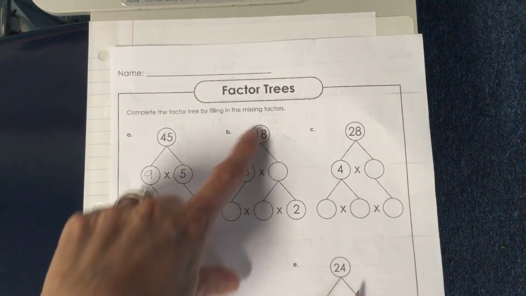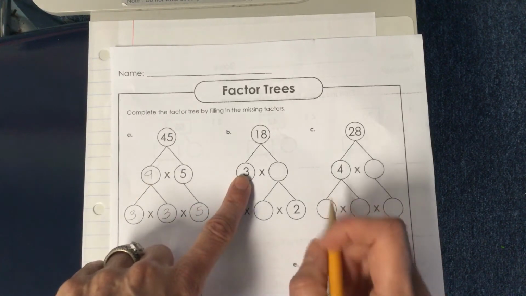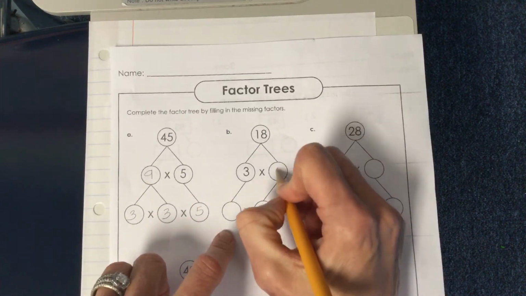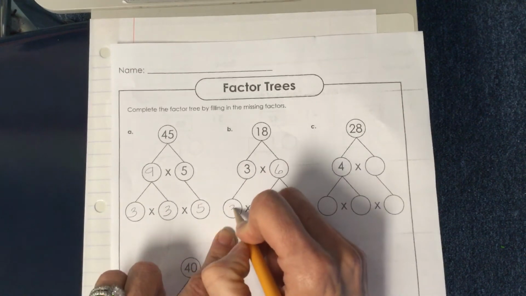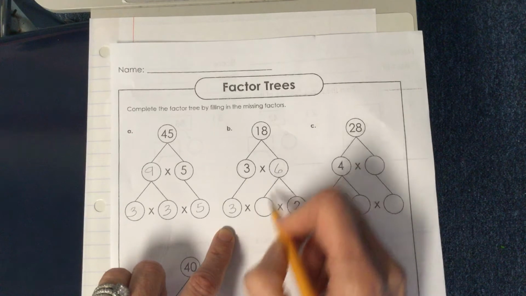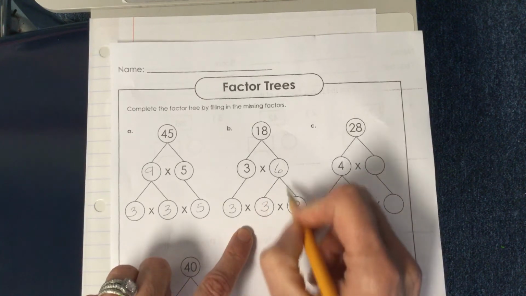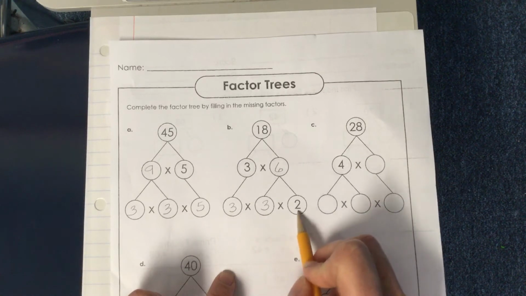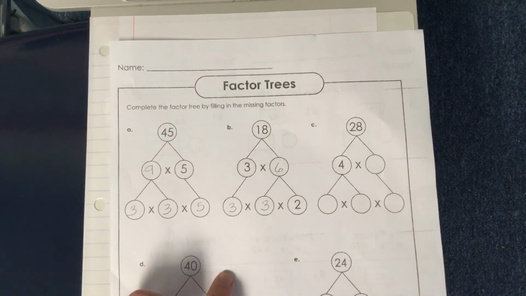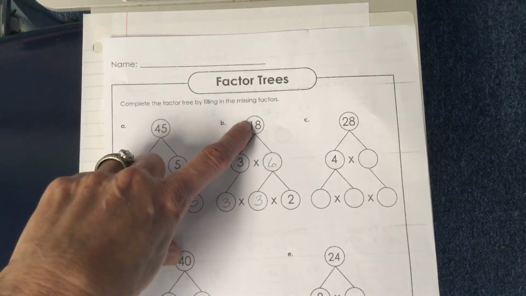So for your second one, you have 18, and then you have 3 here. Well, we know that 3 times 6 equals 18, so we can fill that in. The 3 simply needs to come down because it is prime, and on this side, 3 times 2 is going to equal that 6. And again, if I multiply 3 times 3, it's 9 times 2 is 18, and so that gives me the number that I see up there at the top.